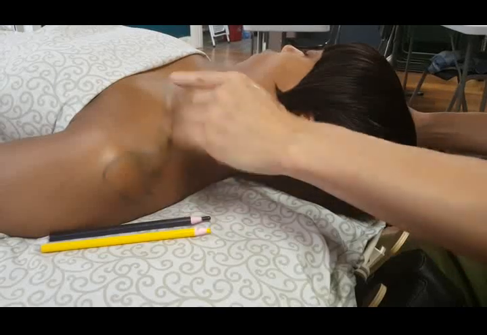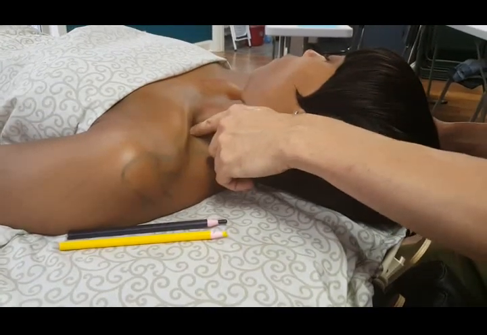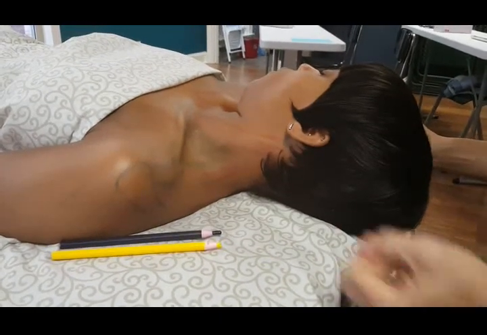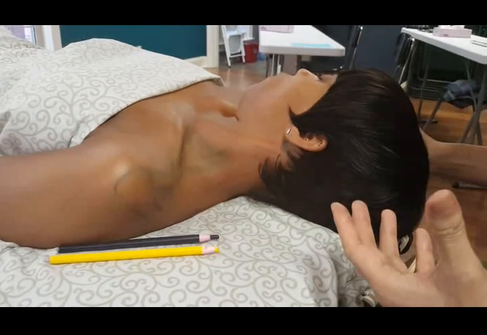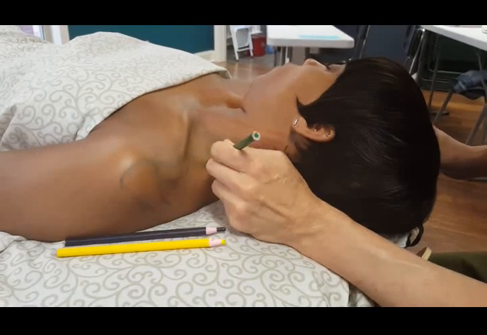All right? So as you're doing this portion of it, please try to engage and try to find that horizontal fiber direction. It's going to be somewhat subtle on some of your clients, like on Antoinette. I can barely feel it right here, but I can feel it. So just look for that and see if you can find that, right? So just kind of reinforce your little lines right there and right there.